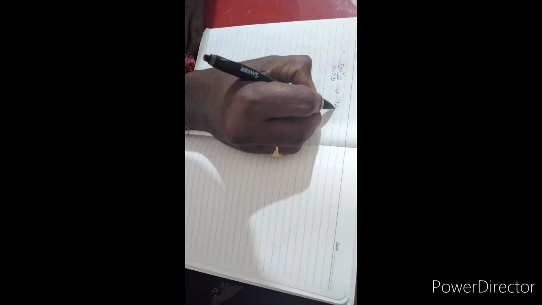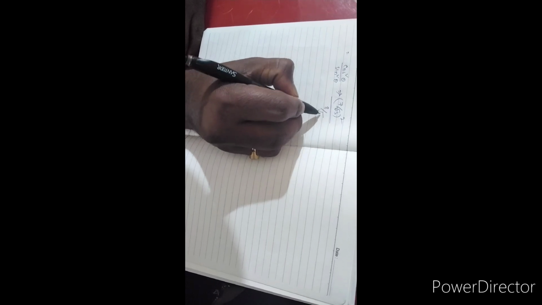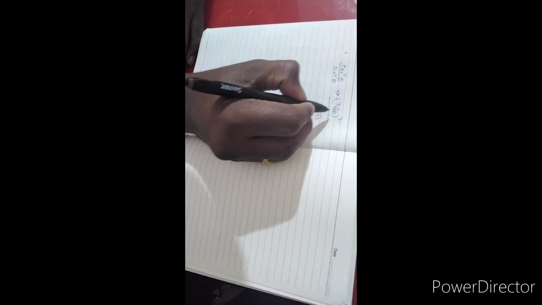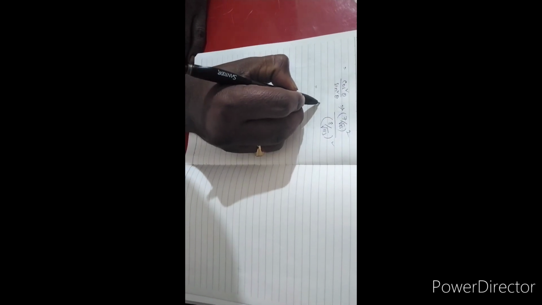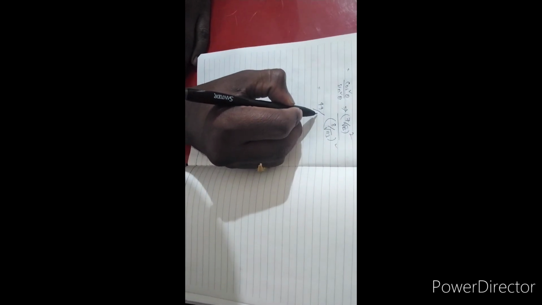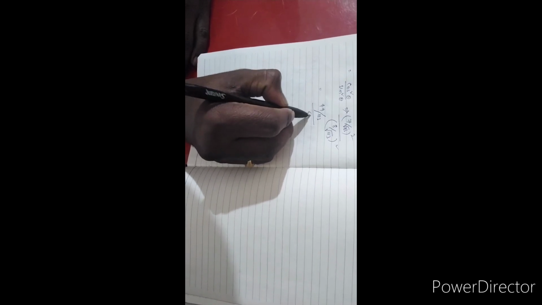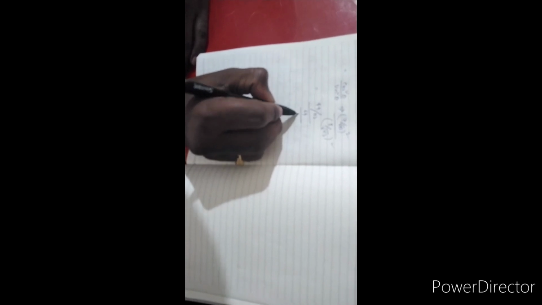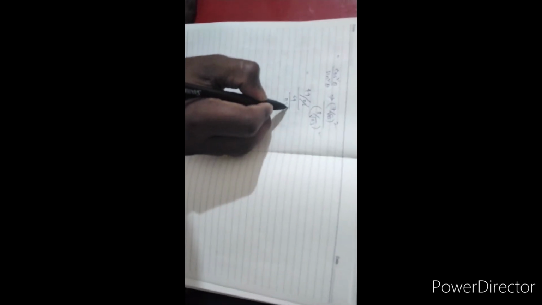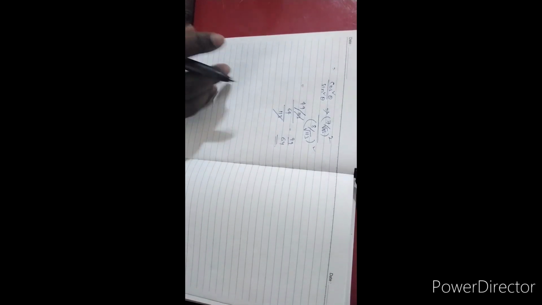7 by root 113 whole square by 8 by root 113 whole square. Okay, now 7 square is 49 by square root gets cancelled, so it will be 113 by 64. 8 square by square root gets cancelled again, and it is 113 again. So I can cancel both of these, and the answer will be 49 by 64.